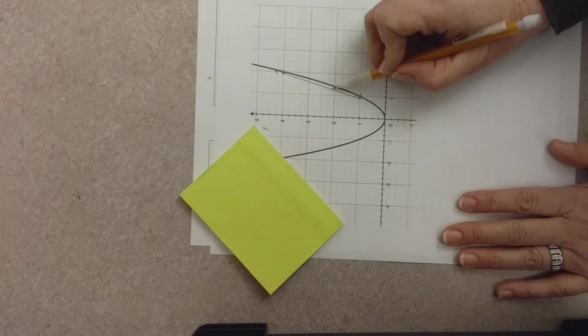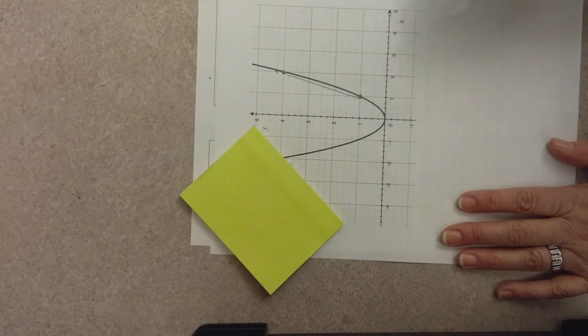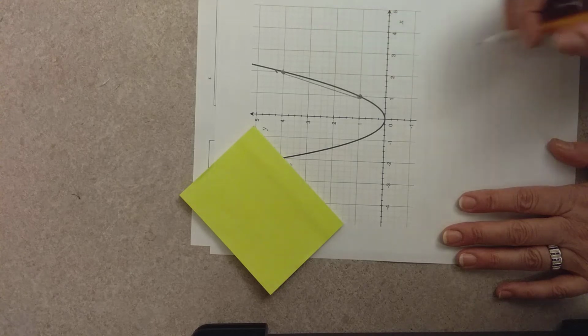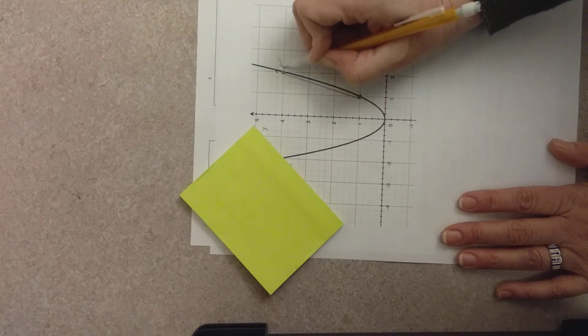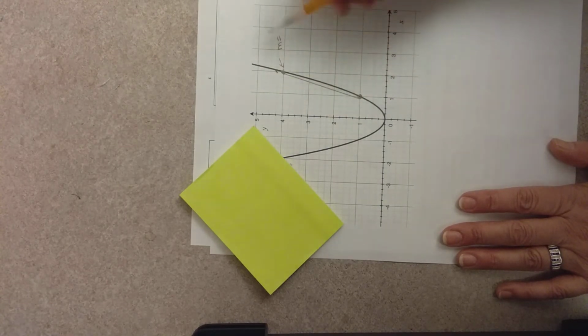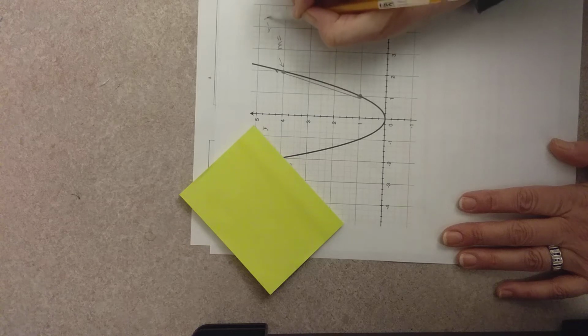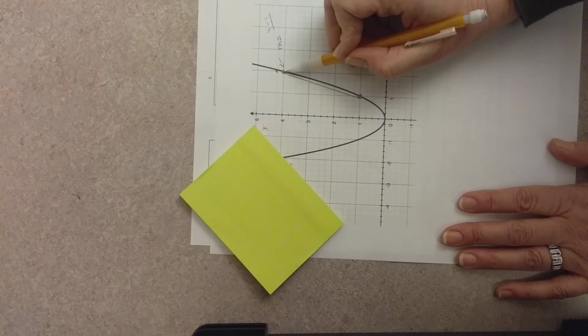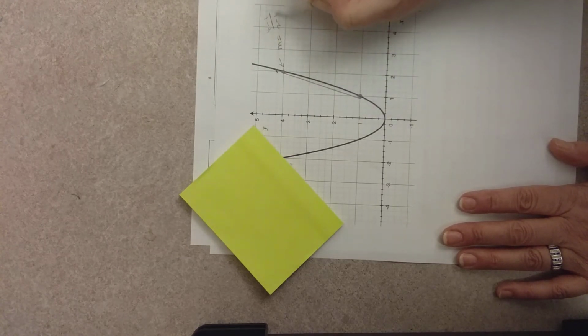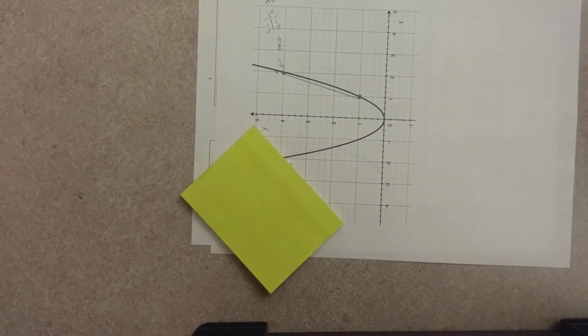And I could figure out the slope of that line and use it as an estimate for the slope of the tangent line. So in this case, my slope would be 4 minus 2, or I'm sorry, 4 minus 1, because it's y2 minus y1 over 2 minus 1.